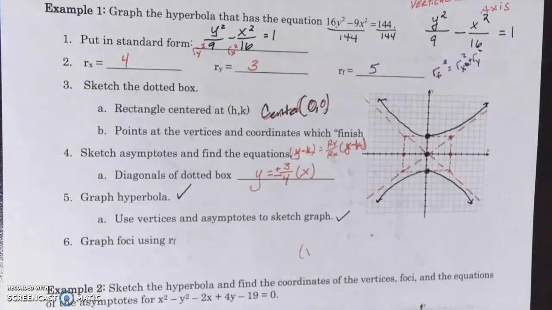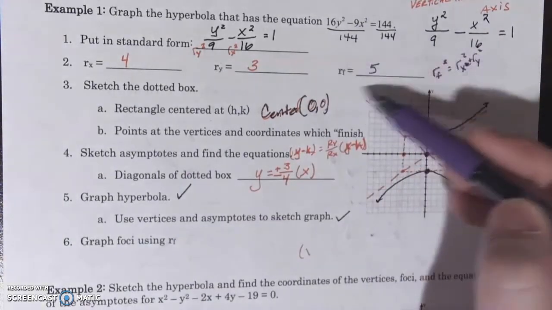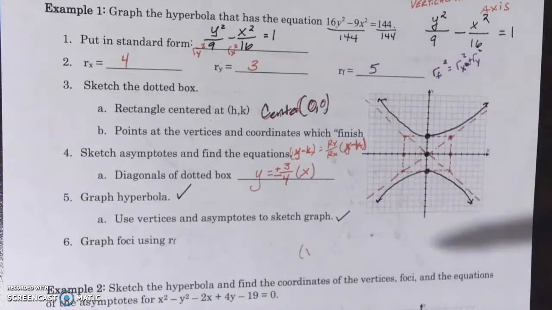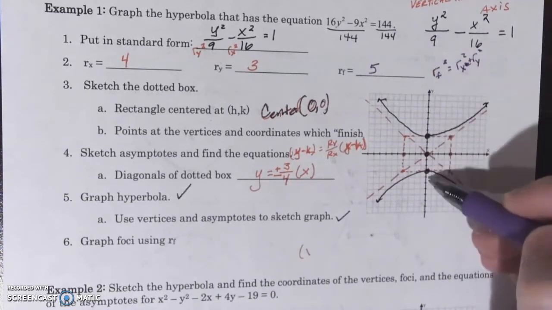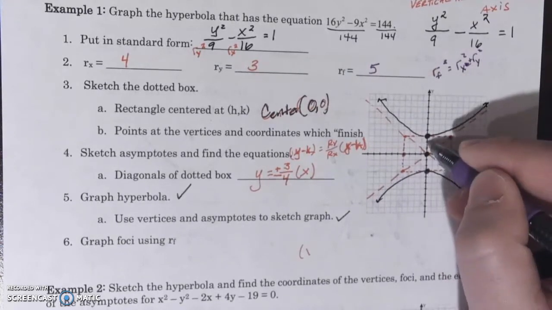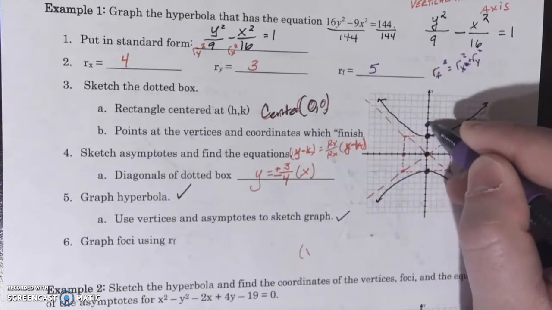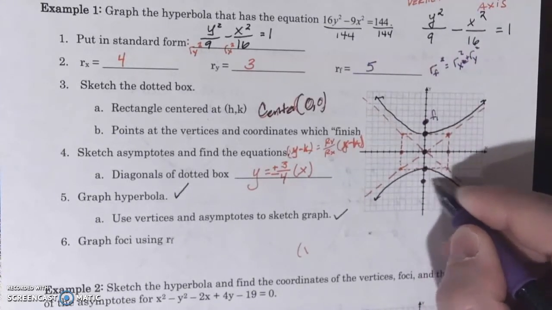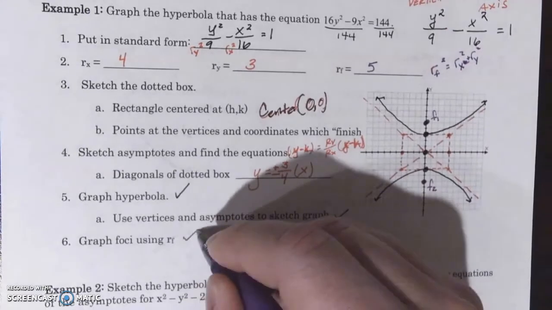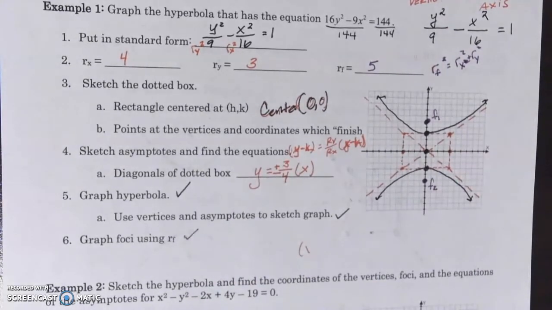And now we're going to graph our foci using the distance from the center to the foci, which is 5. Remember, the foci will be along the transverse axis. So we want above and below the center a distance of 5: 1, 2, 3, 4, 5. There is one focus. There is a second focus. And we have done everything that we needed to do with this hyperbola.